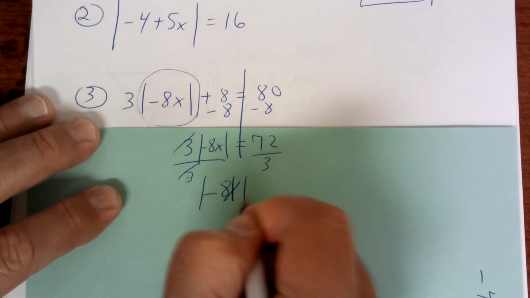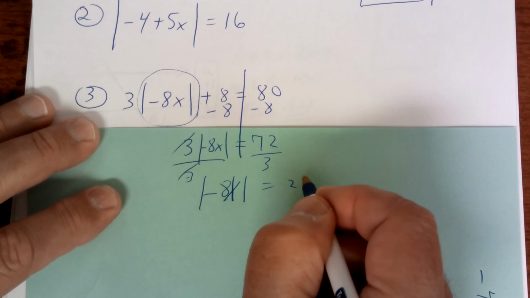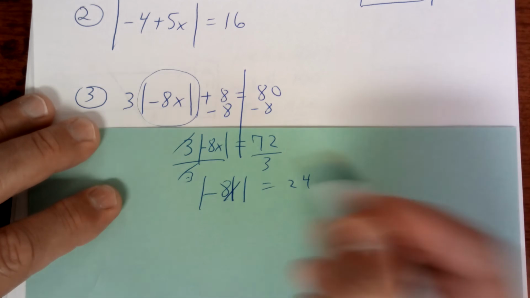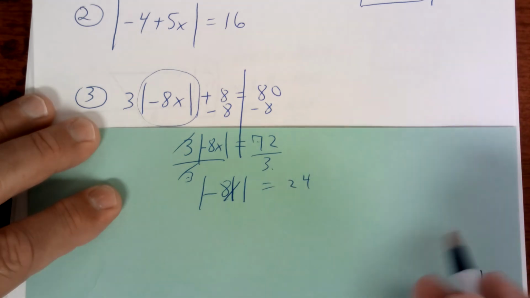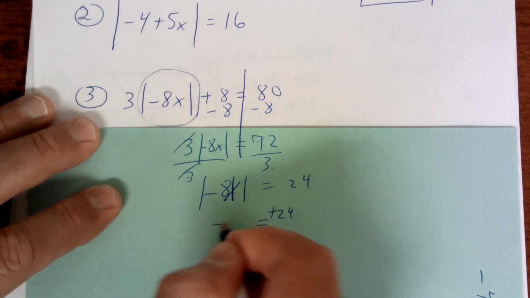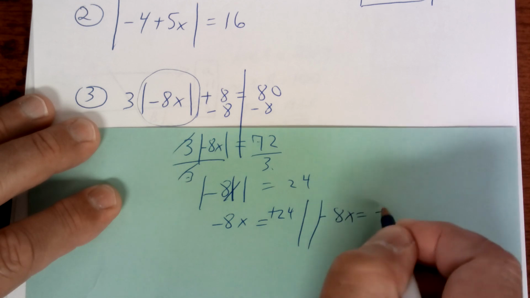Absolute value is equal to whatever that is. That's 24. 3, that's 12, that's 4, yep. And then you're going to set it up as a +24 and as a -24. And then work it out. And that's how you do that.